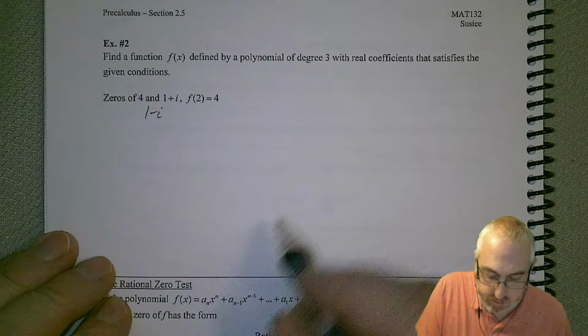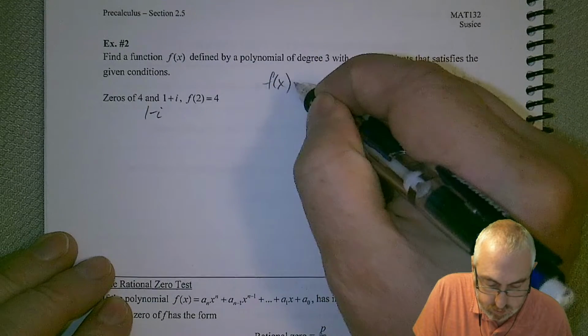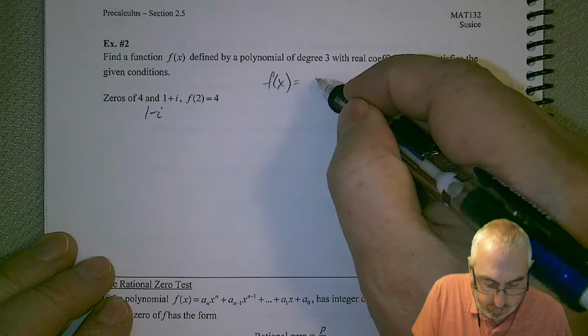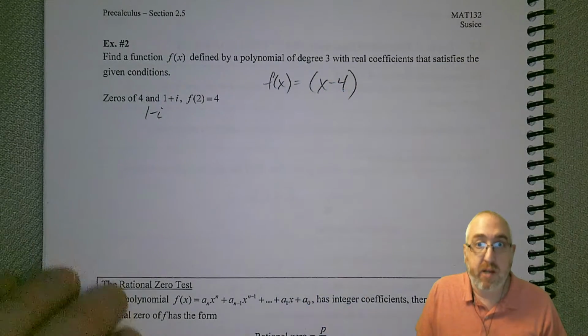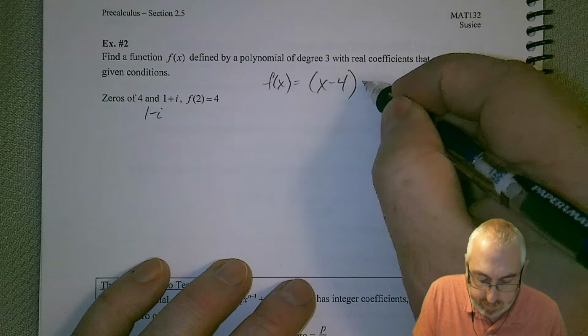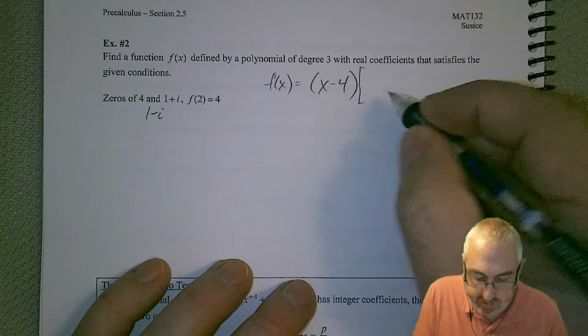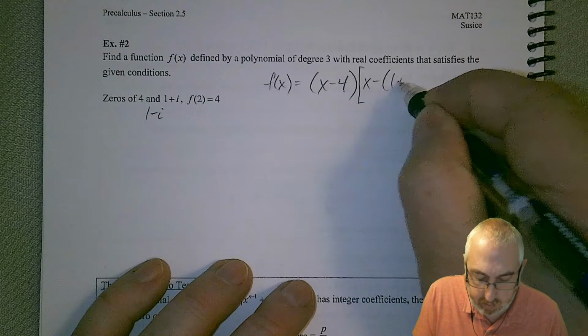So let's start. Now, we want to have 4 be a zero, so we know that x minus 4 must be a factor. We also have our complex zeros, so again, we've got to write it all out.